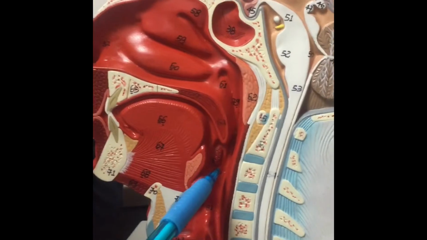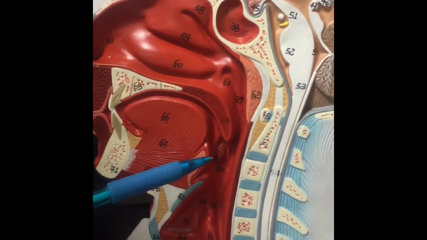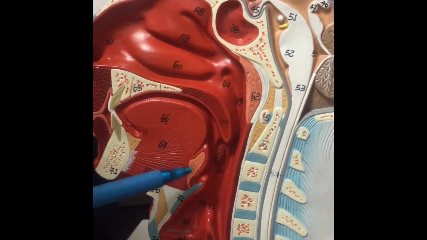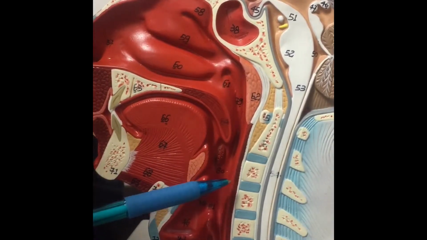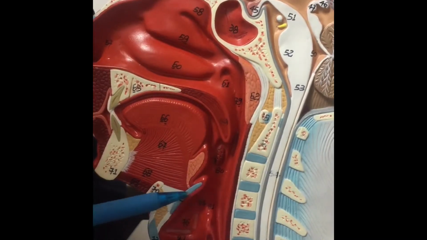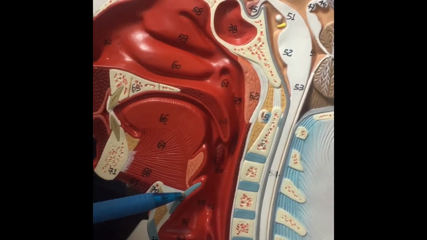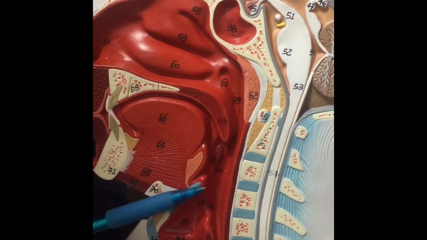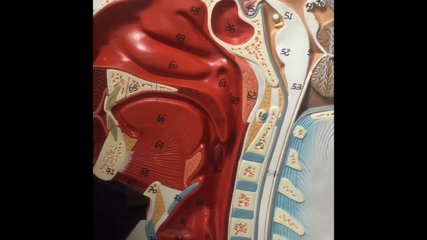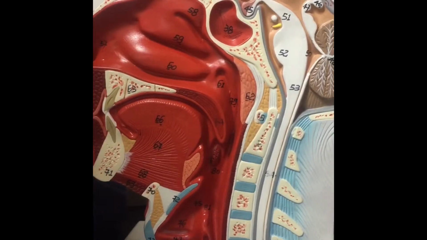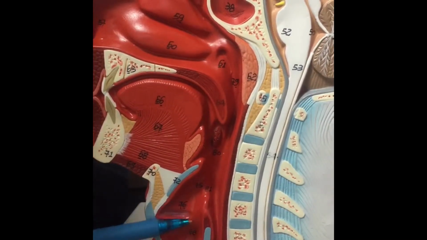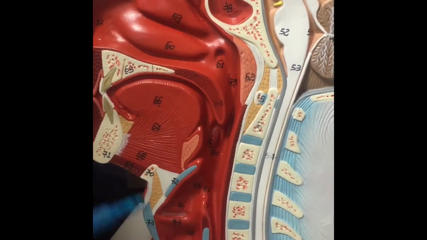We're going to keep on going down past the lingual tonsil, and this area here becomes the laryngopharynx. This part right here is the epiglottis, which covers and prevents food from entering the larynx, which is this area here, and lets food go down this back area called the esophagus. Below the larynx, now you have the trachea.